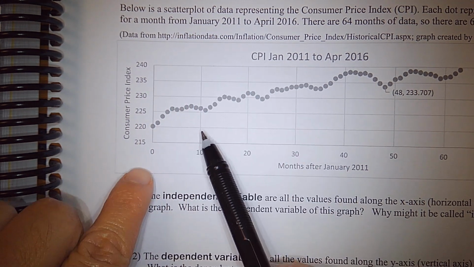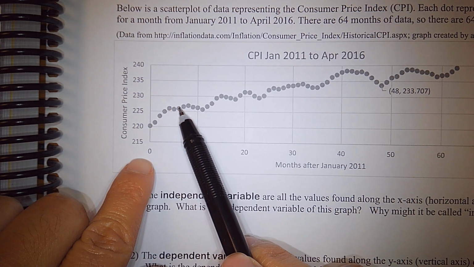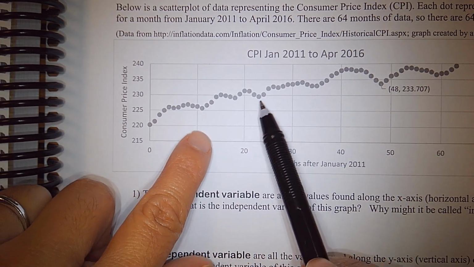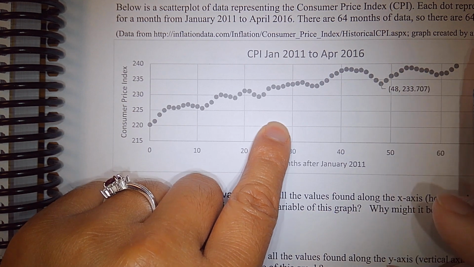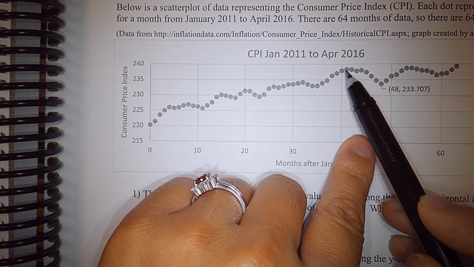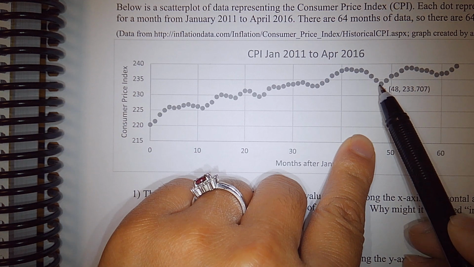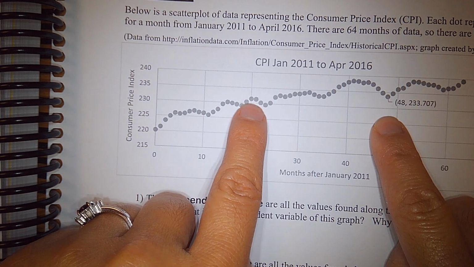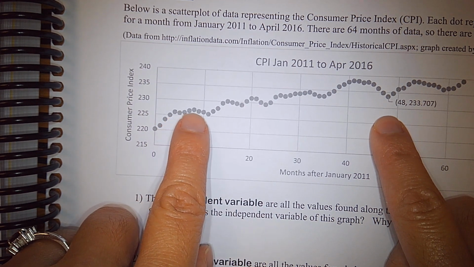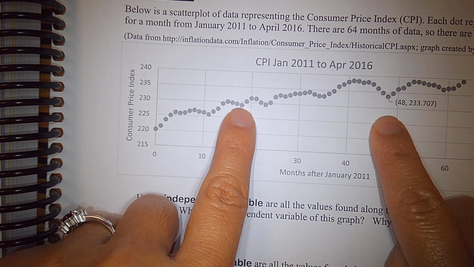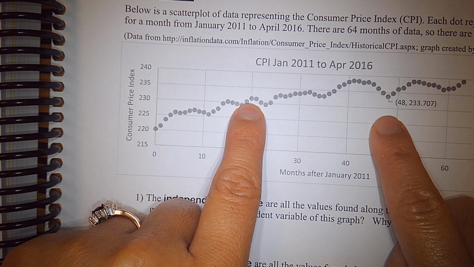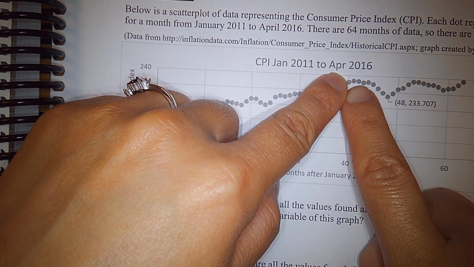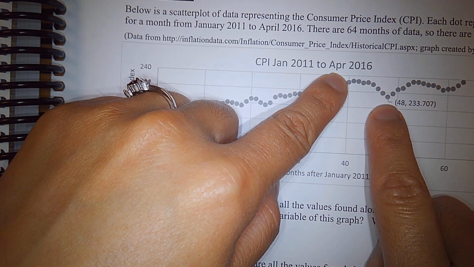Should be. 1, 2, 3, 4, 5, 6, 7, 8, 9, 10.